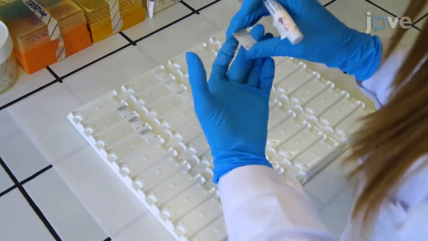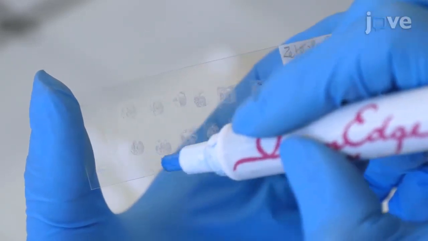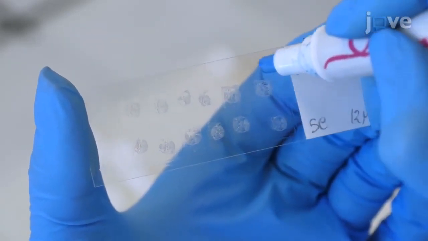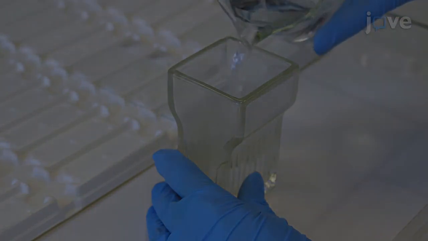First, use a solvent-resistant pen to demarcate the tissue area on the slide. Rinse the sections 3 times for 5 minutes each.